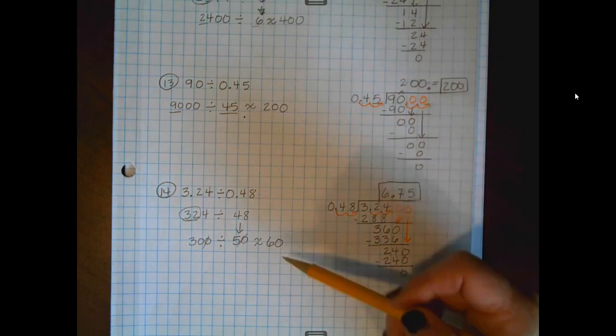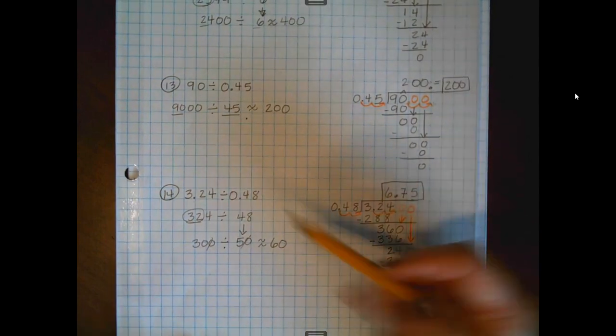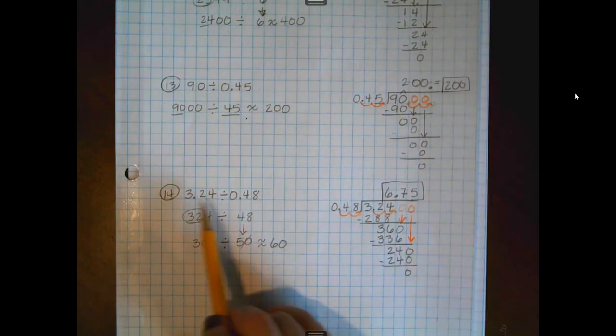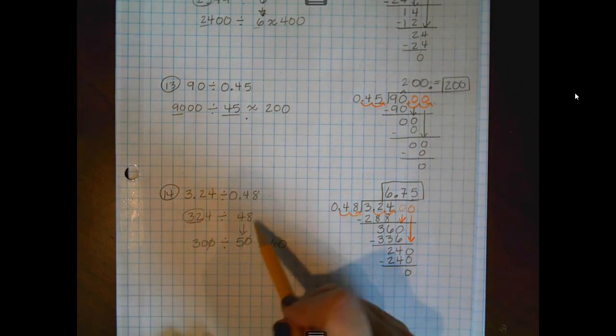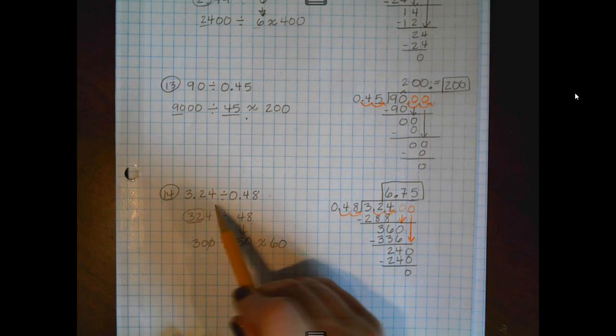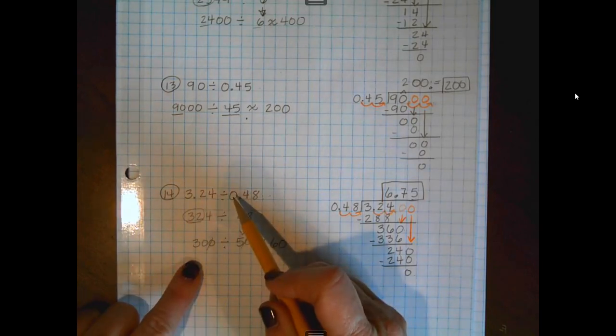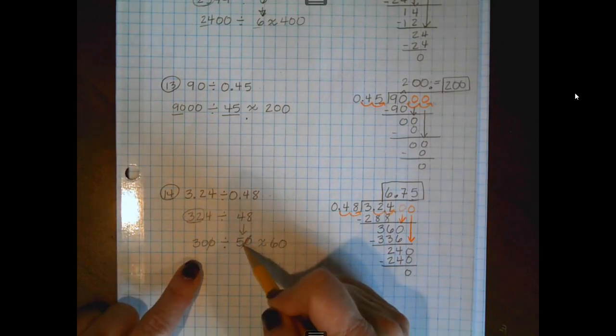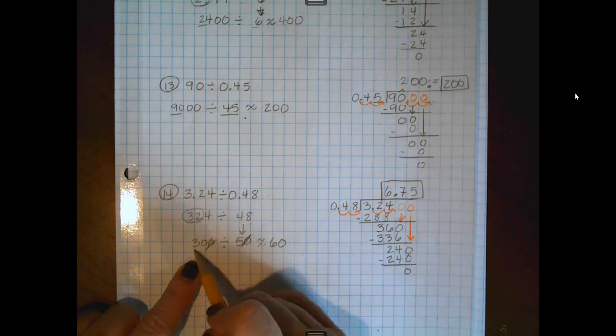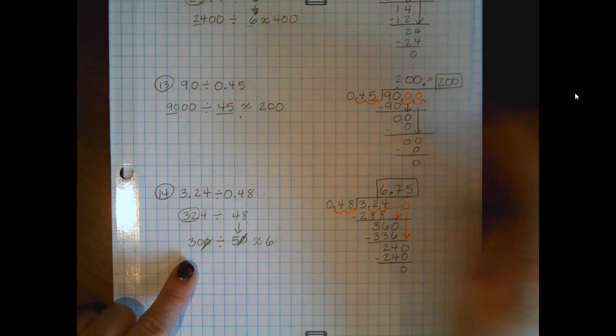It is over here. All right, so let's go back. I was dividing 3 and 24 hundredths by 48 hundredths. 48 hundredths became 48. This did become 324. This is my problem. When I canceled out my zeros, I was dividing 30 by 5, so my estimate should have been 6.